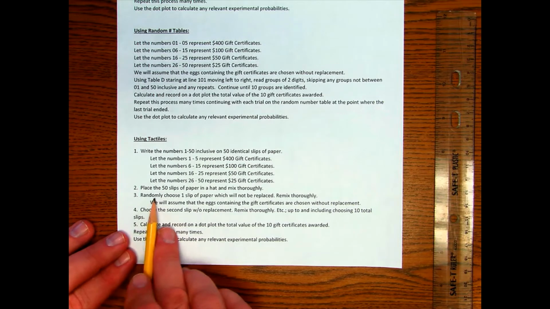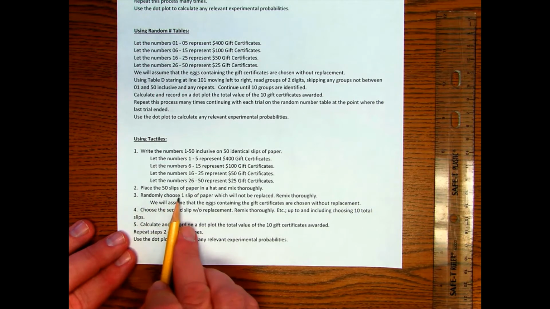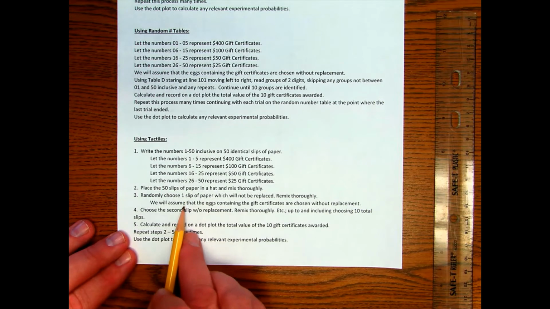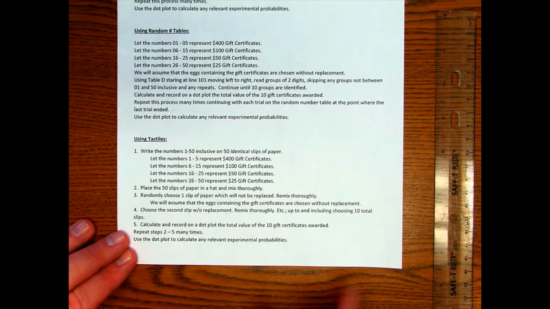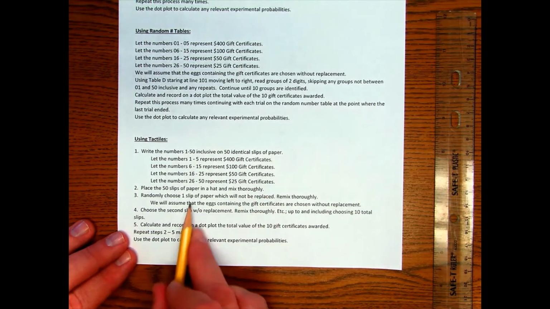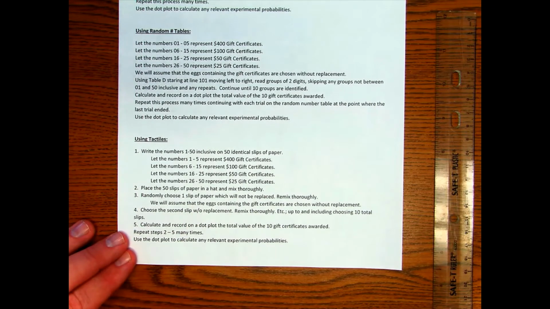Now here, this write-up has you mix one slip of paper at a time. Probably don't have to do that. That's probably a little bit of random overkill. You could choose 10 slips without replacement, record those numbers, and then for the next run, put the 10 back, mix them all, etc. This is probably a little bit more than necessary for full credit with this.